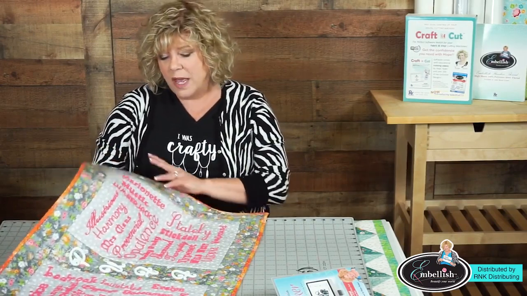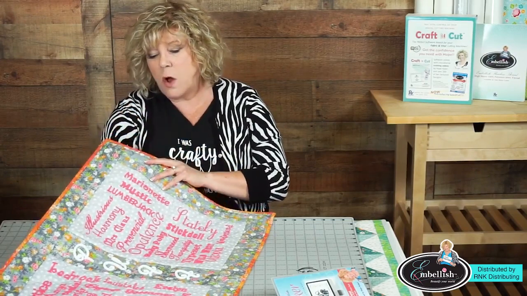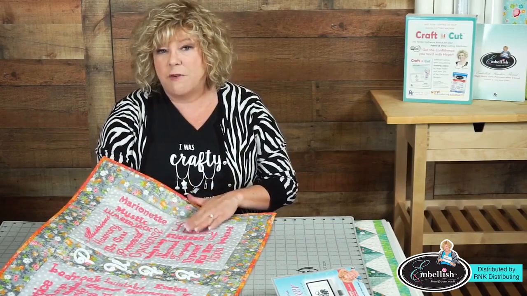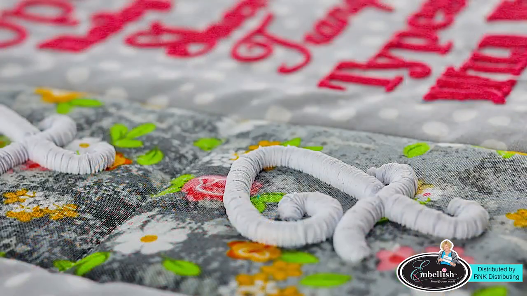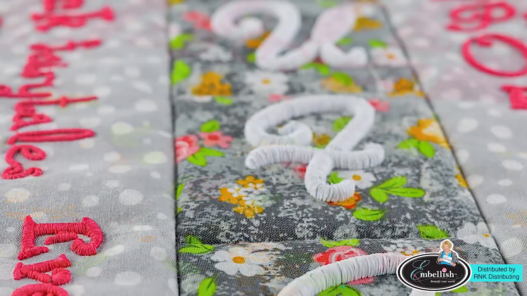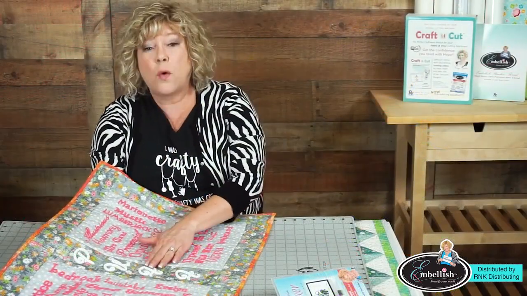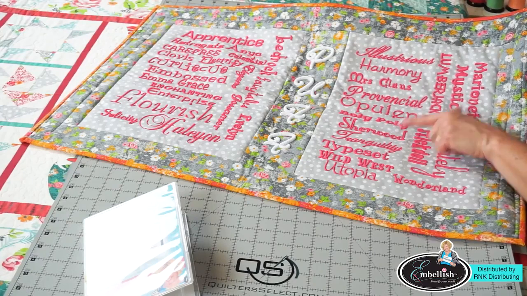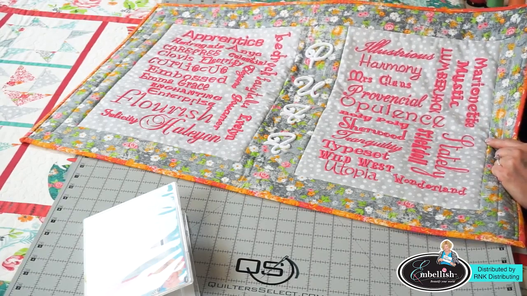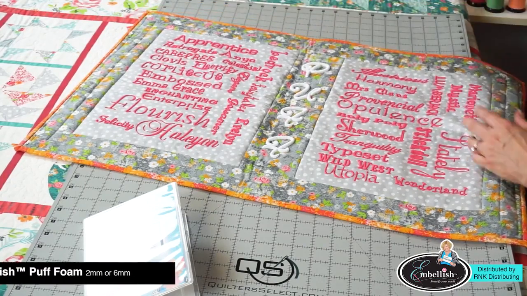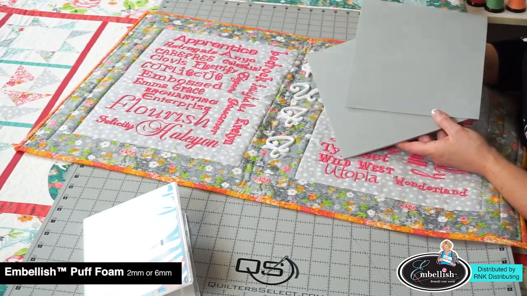Now, puff foam, if you don't know what it is, first of all, let's go to some photographs to show you the high def for puff foam. So did you see on the photo that the white is raised more than the pink lettering? Well, if you did, let me show you. We have a new Embellish product that is an EVA type of foam.